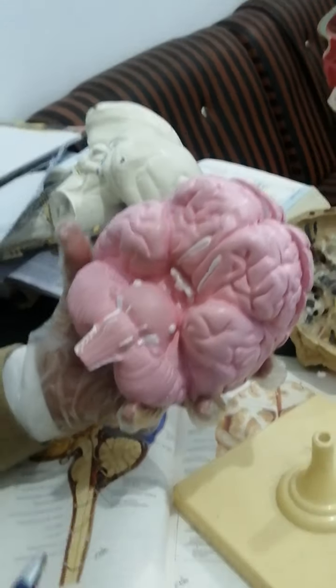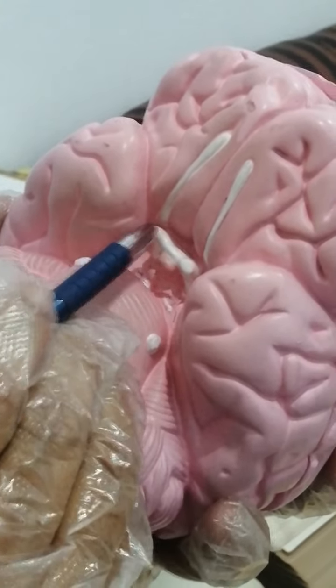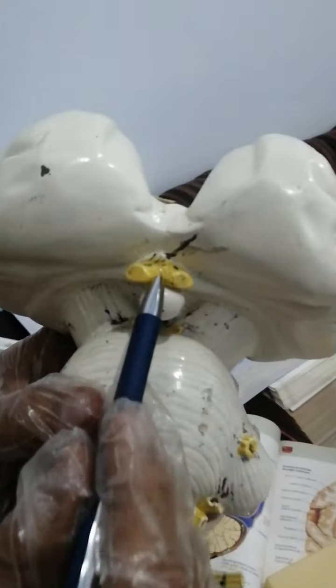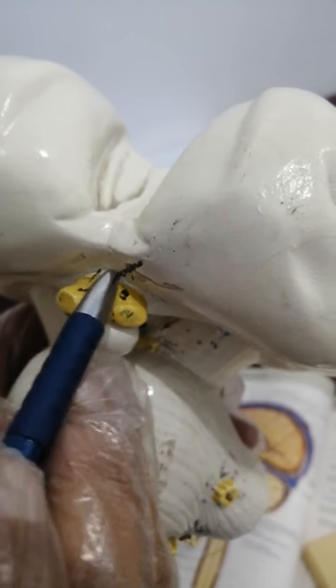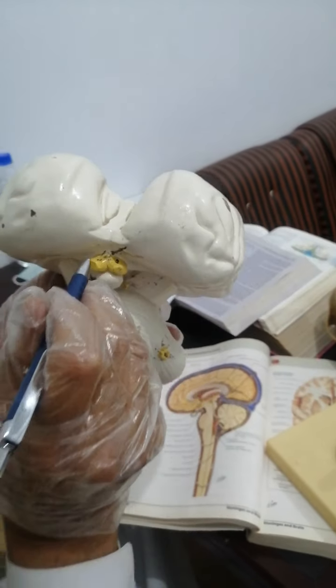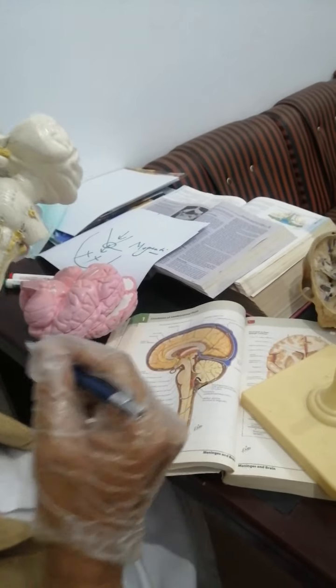Alright, and then the fourth cistern is called the cisterna chiasmatica. Look, this is one optic nerve, this is another optic nerve, and the two unite with one another and make a chiasma over here. This is called the optic chiasma, and this is the cisterna chiasmatica, lying in front of the optic chiasma, and over here the anterior part of the circle of Willis is present.